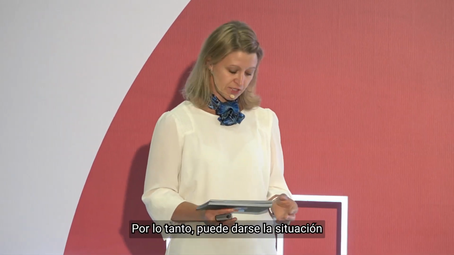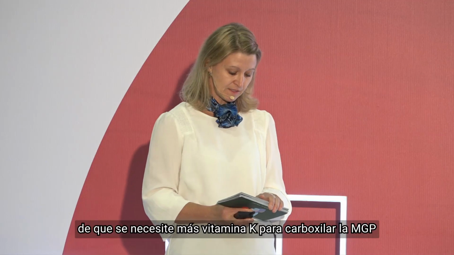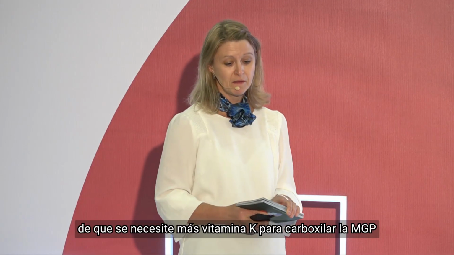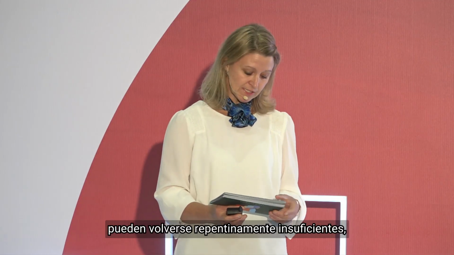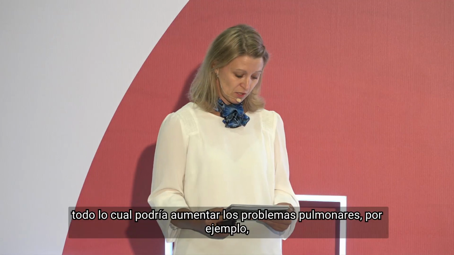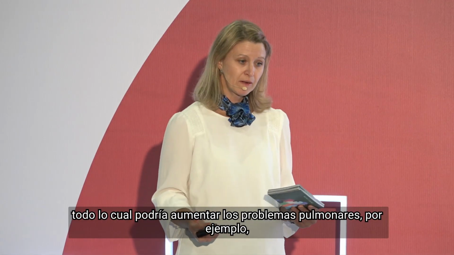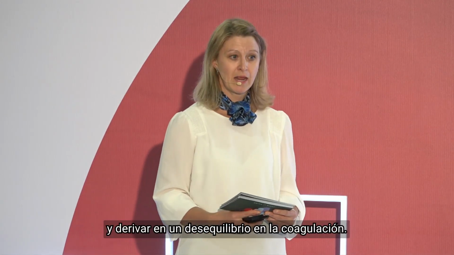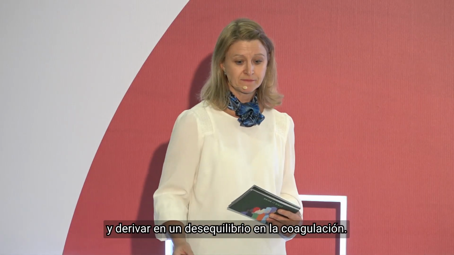So the situation where more vitamin K is needed to carboxylate MGP may occur, and vitamin K levels outside the liver can be suddenly insufficient. Which may increase lung problems, for example, and may lead to an imbalance in coagulation.